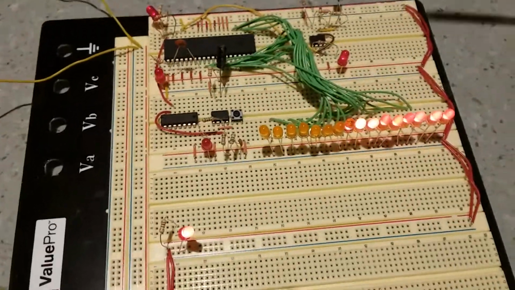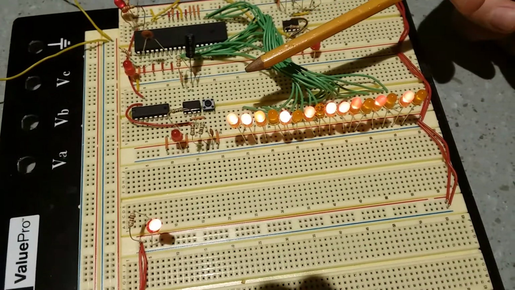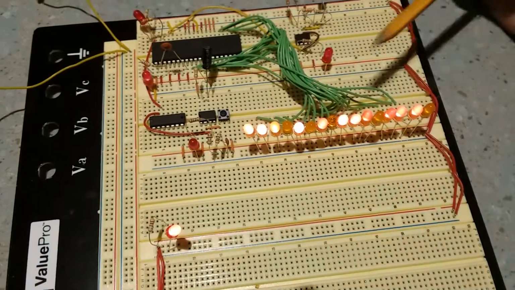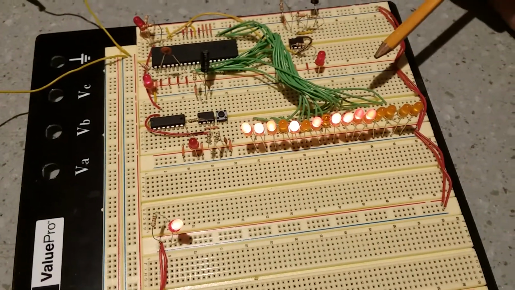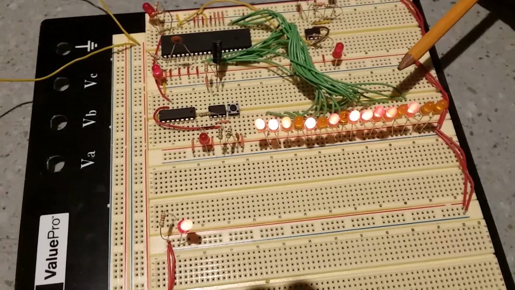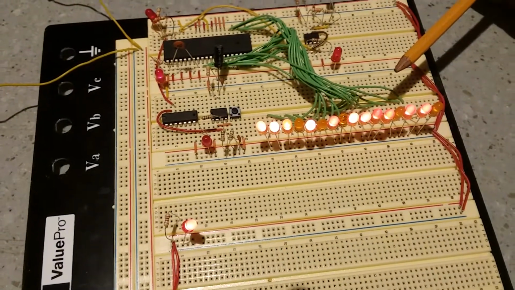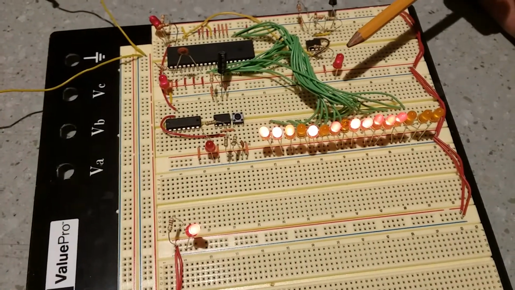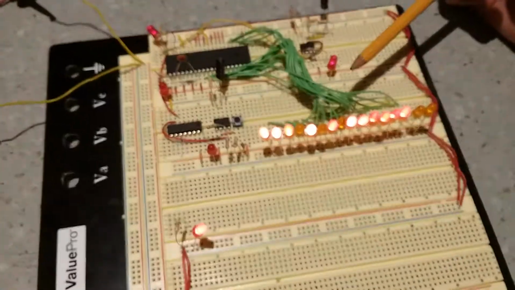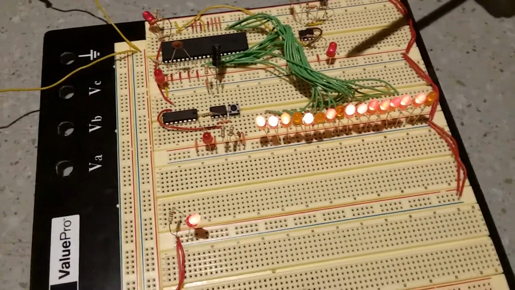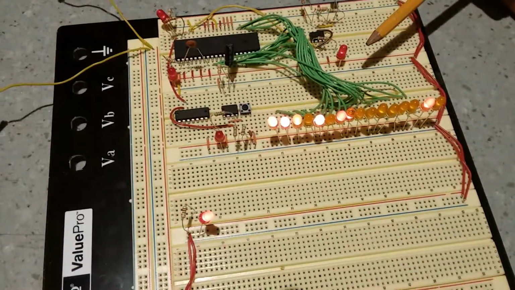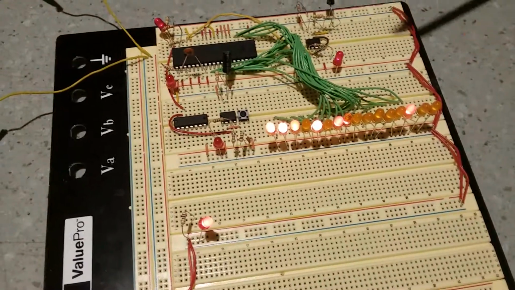Cool. So you can see right now that it just flashed through a series of LED blinks. Now what that was doing was it was jumping out to some of our vectors, namely the reset vector. So the reset vector exists in the FF page of the 6502's memory. The reset vector stores the address for where to start executing your program from.